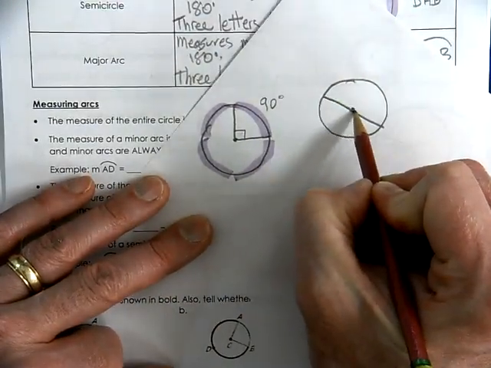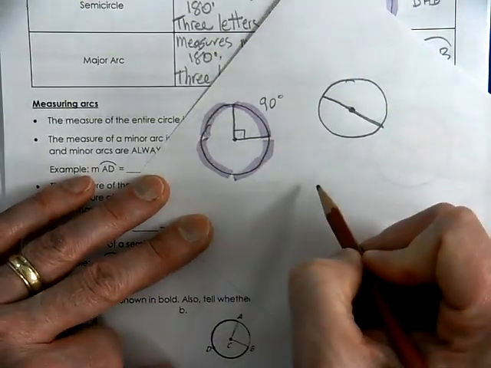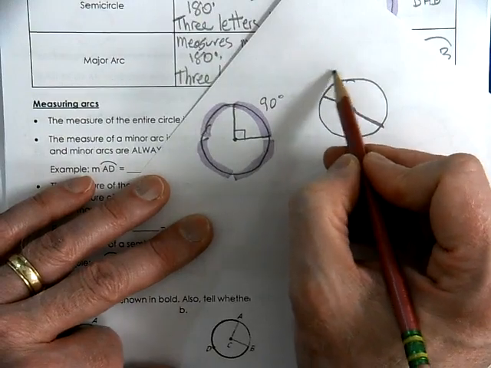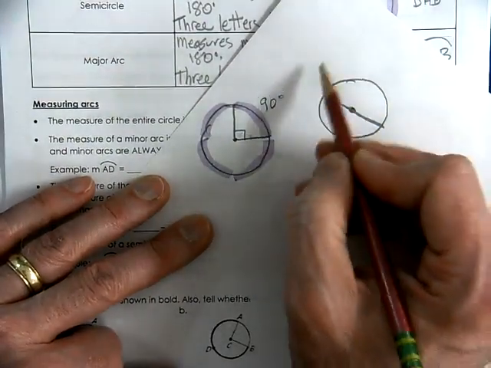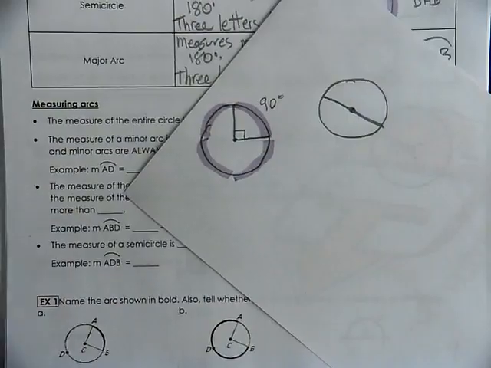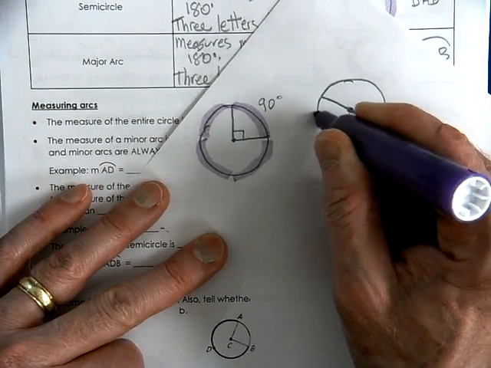If we have a diameter, we know that it's 360 all the way around a circle. Half the circle, what we call a semicircle, is going to be 180.